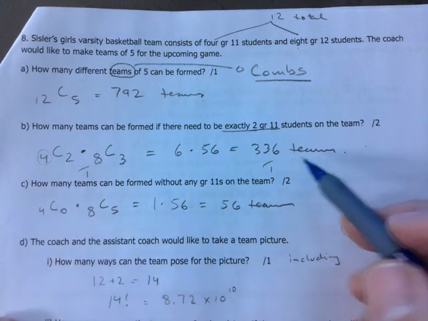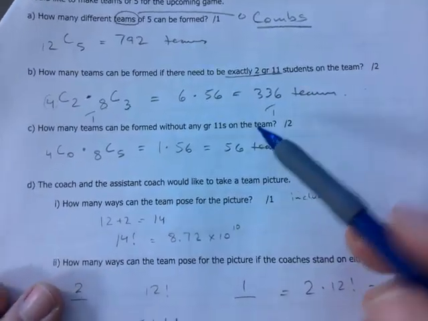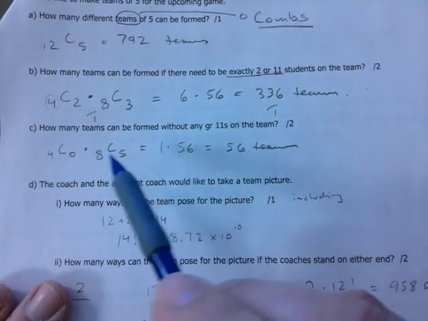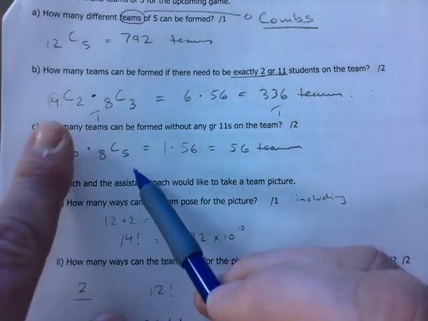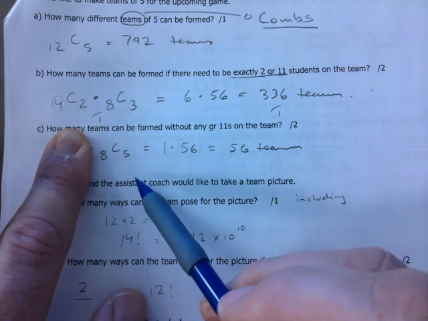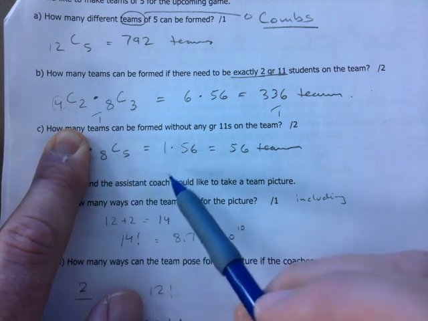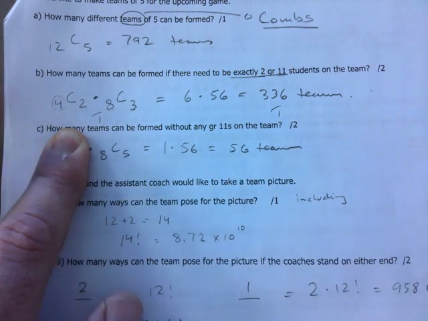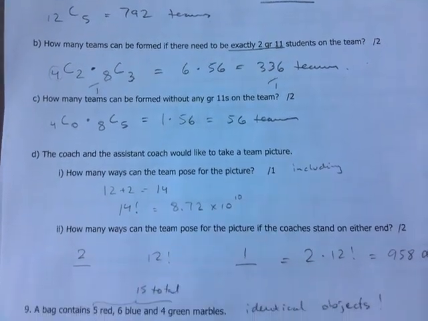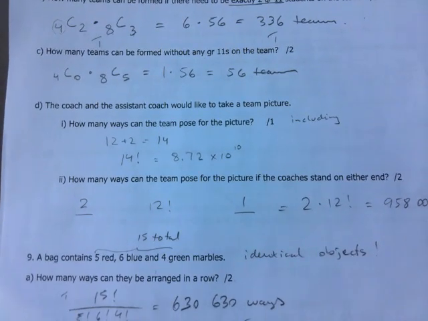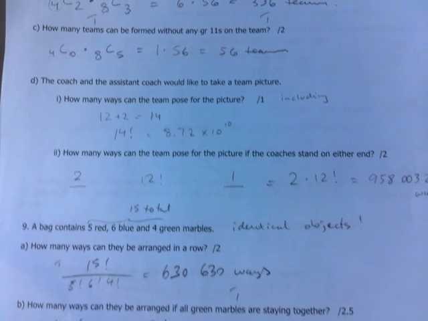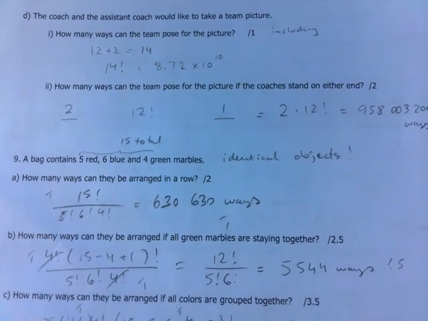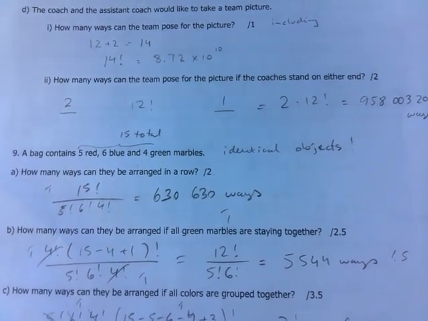So 336. And then if it's without any grade 11s, so out of the 4, you choose 0. If you miss this, it wouldn't affect you in this case, because that's just 1. So it's basically 8 choose 5, which is 56 teams. So regardless of how you did it, you got the marks. But that's another reason why I'm going to drop the score a little bit, because I felt like I just threw it out there the day before. And I want to make it fair to you guys.